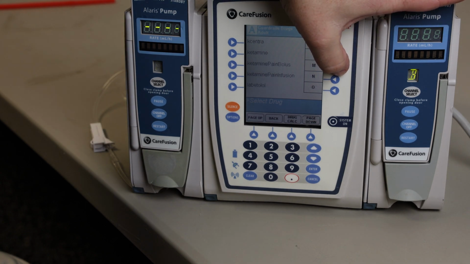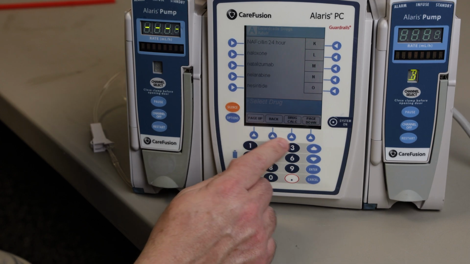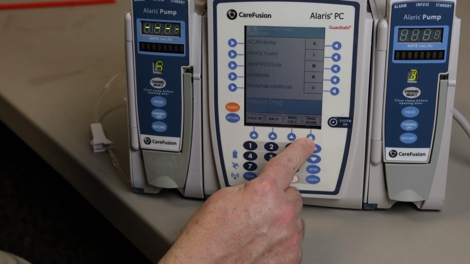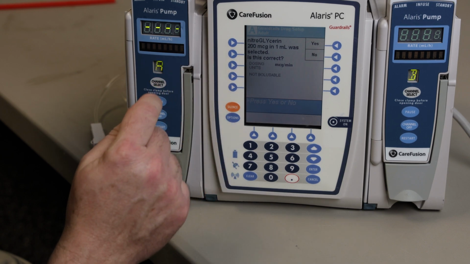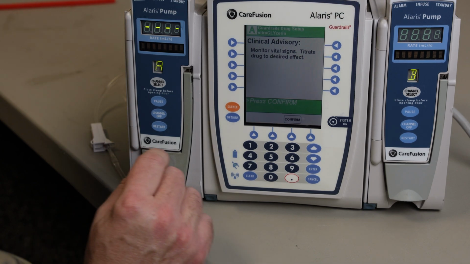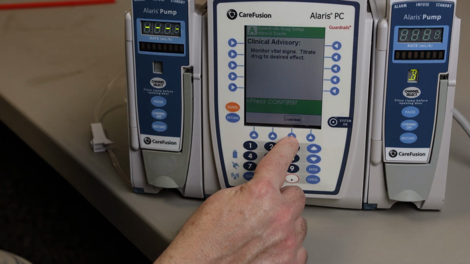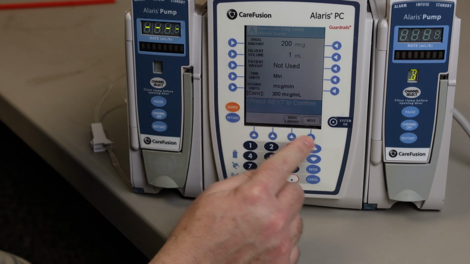You're going to have to hit in and then kind of page down. You're going to find nitroglycerin. Should be second from the top. And again, it gives you the standard concentration dose here, which is what the hospital's generally going to carry. Hit confirm for the green screen. Go back, check, make sure your concentration is right.